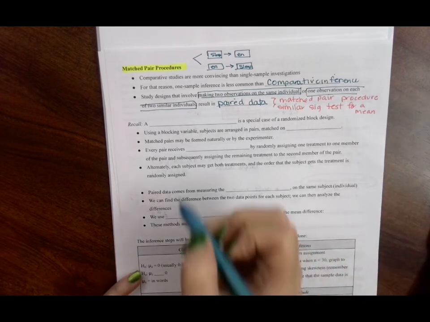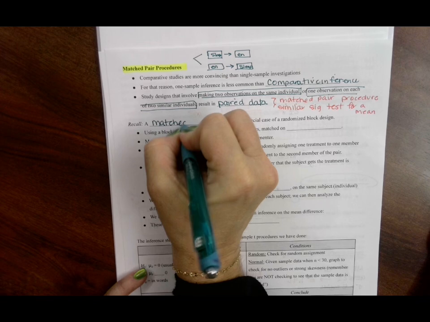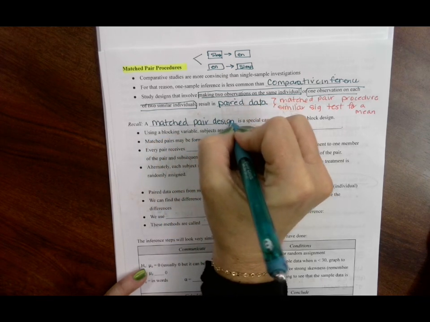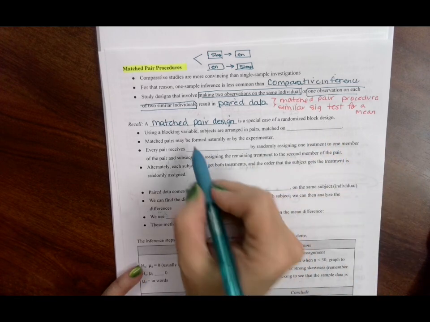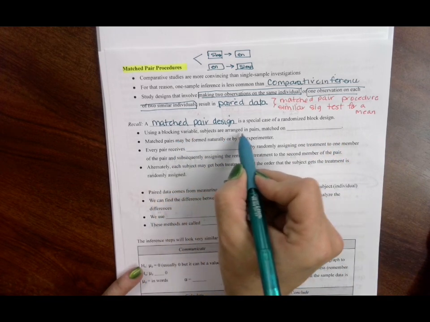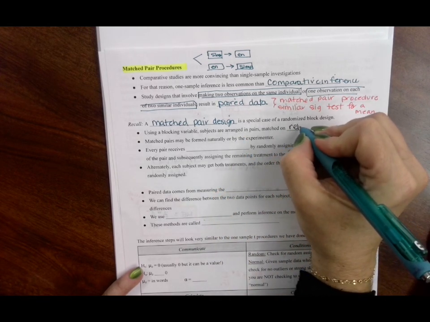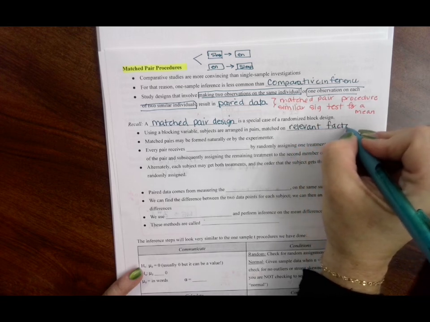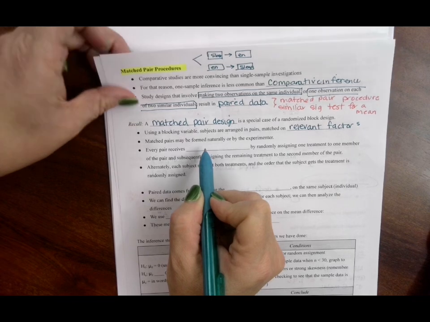All right, so what do we know? This goes back. So a matched pair design is a special case of randomized block design. Using a blocking variable, subjects are arranged in pairs matched on relevant factors. So what we're looking for are 2 things that we can identify. Matched pairs may be formed naturally or by experiment.